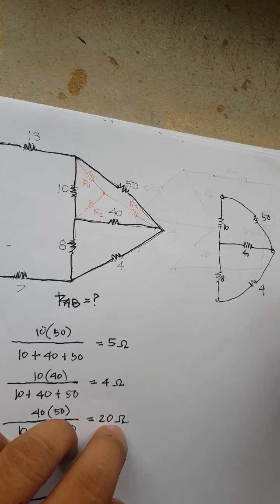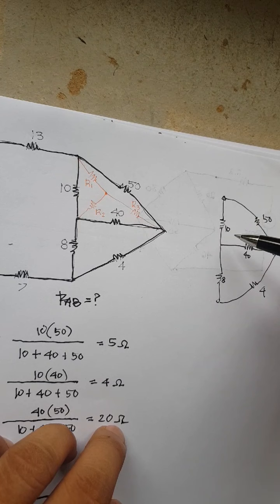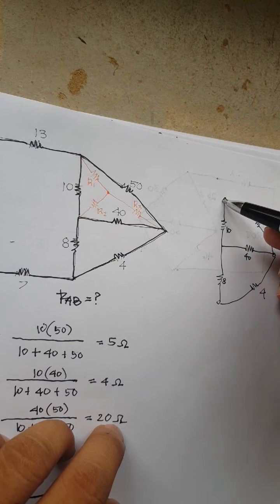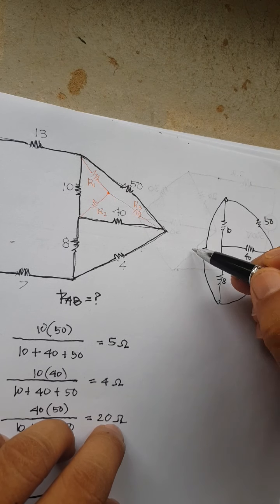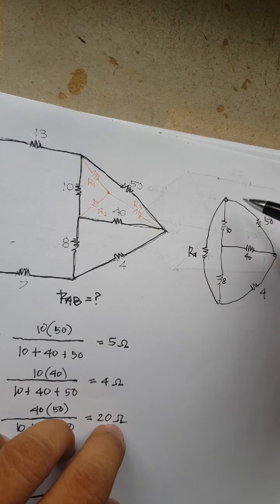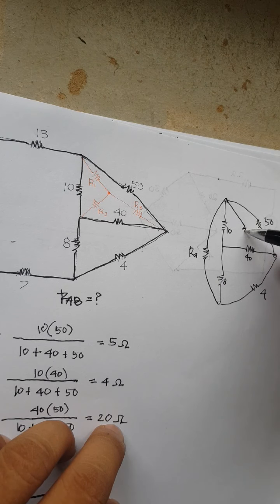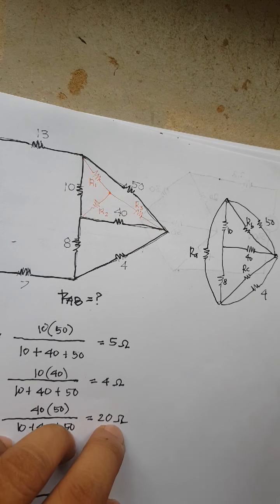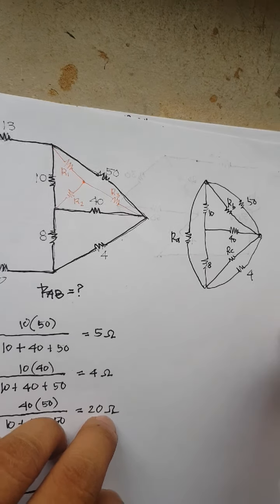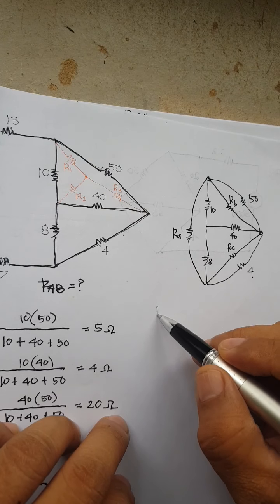Now, if you are going to transform this T or Y connection into delta, then we have this. Let's just call this RA, and this is RB, and this is RC. Okay, and then we get RA, RB, and RC.